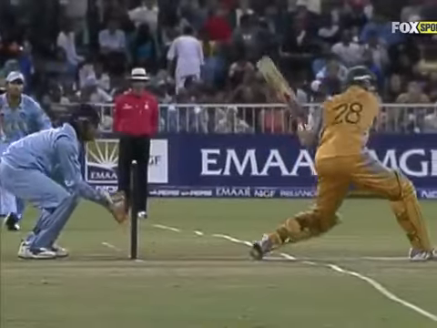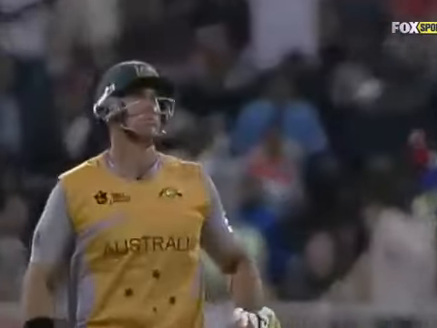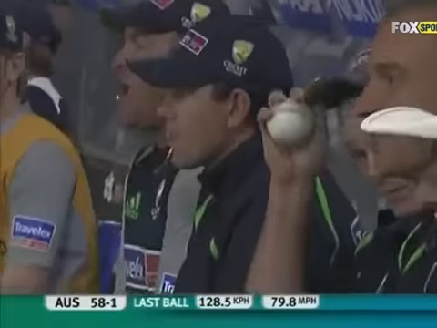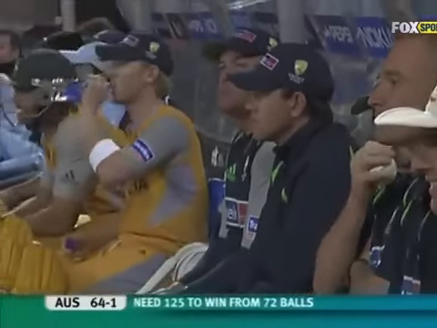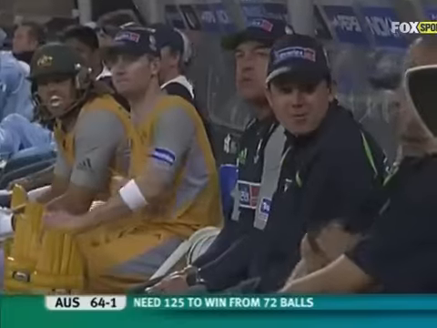Don't even bother getting it back. They've called a new one out. Anybody working late in the offices there? Watch out. No, I think the pitch on that side of the boundary is a little closer. That's another big one into the crowd. 18 from the over. Australia turning it on. 64 for 1 from 8.